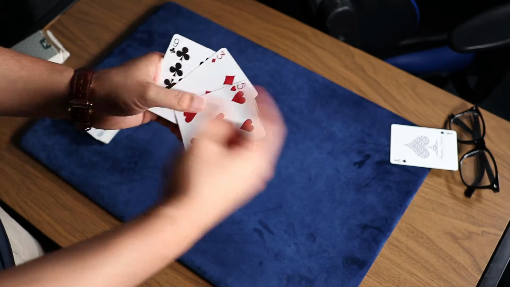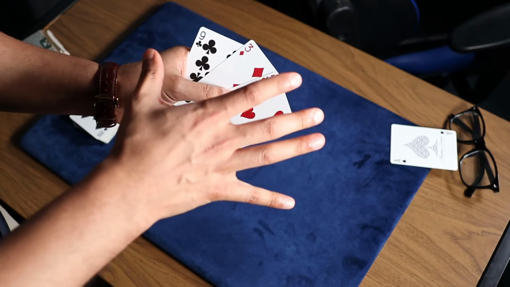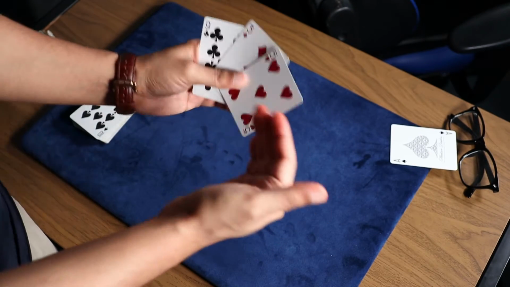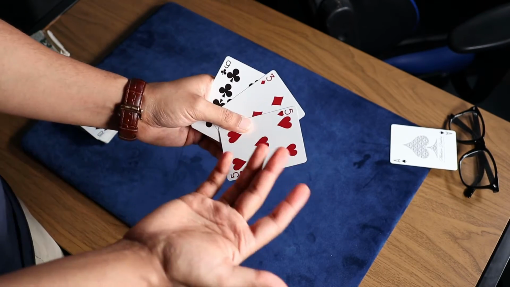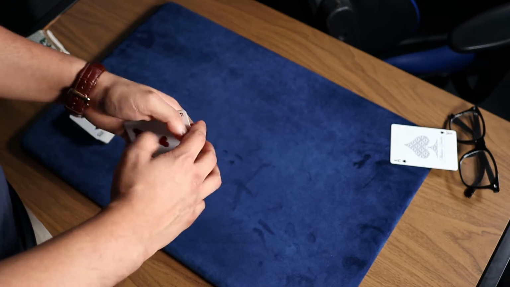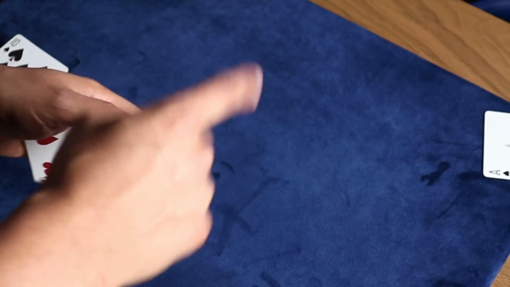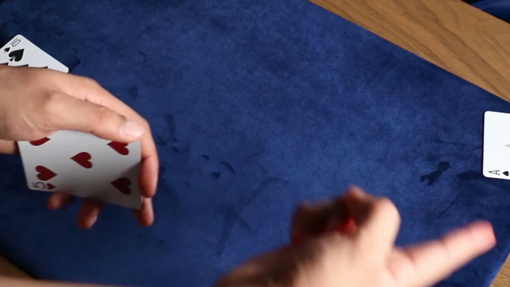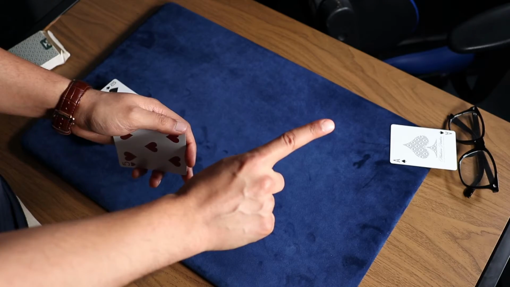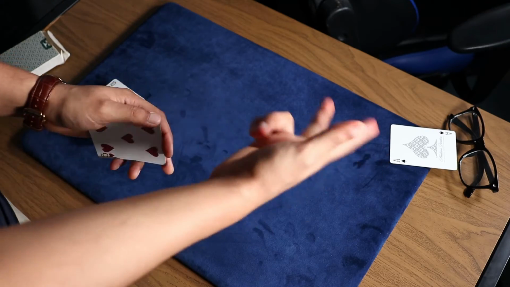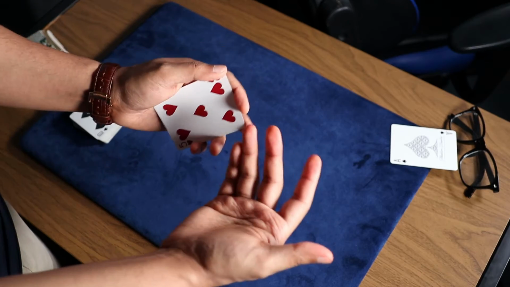So what you want to do is subtract those 2 numbers. So we have 18. You want to do 18 minus 17, right? Because 17 is closest to 18. That leaves you with 1. That means the value of the spectator's card is 1, right? That's pretty cool. So you know the value of the spectator's card is going to be an ace.